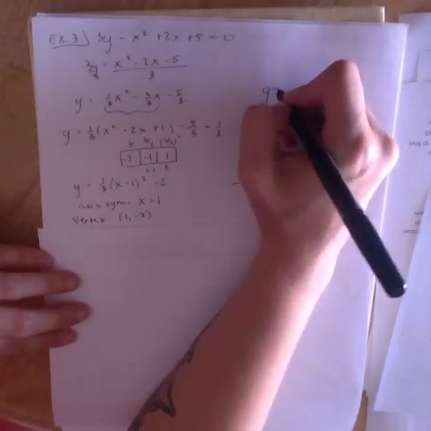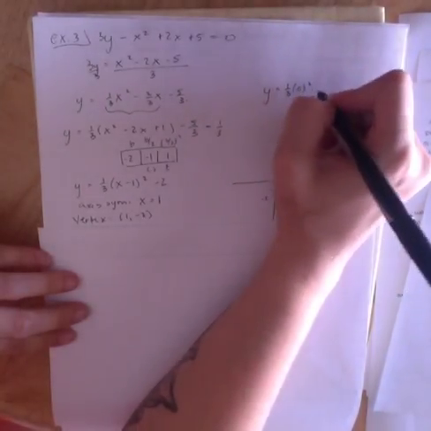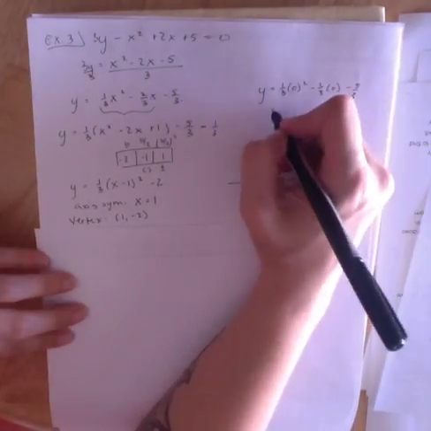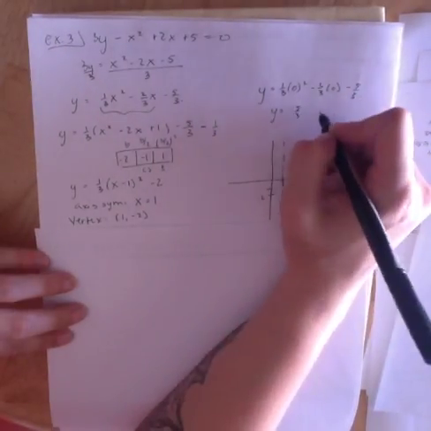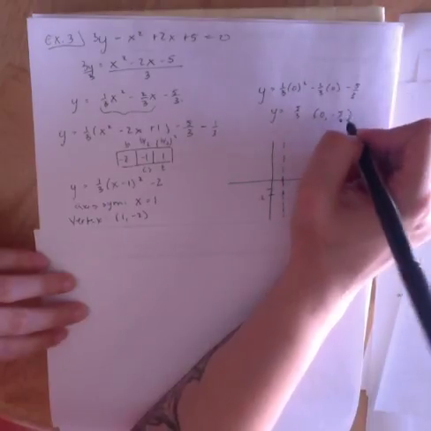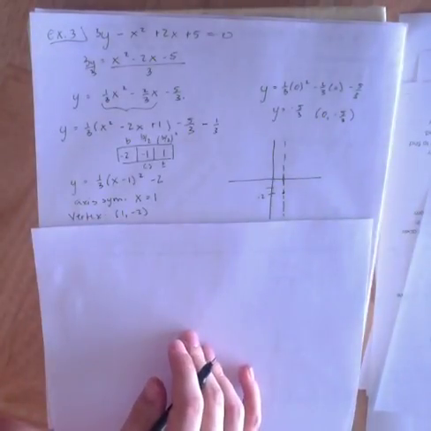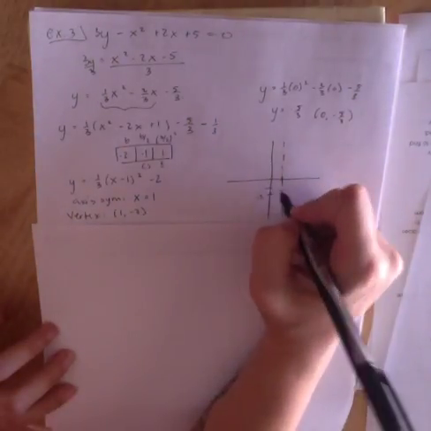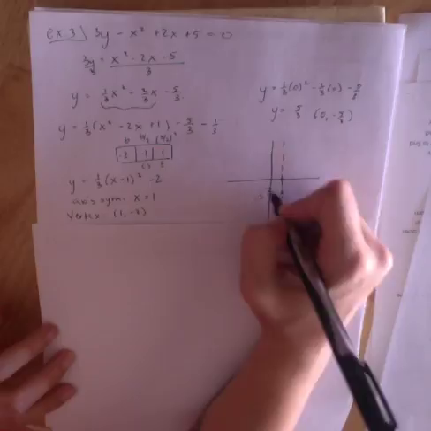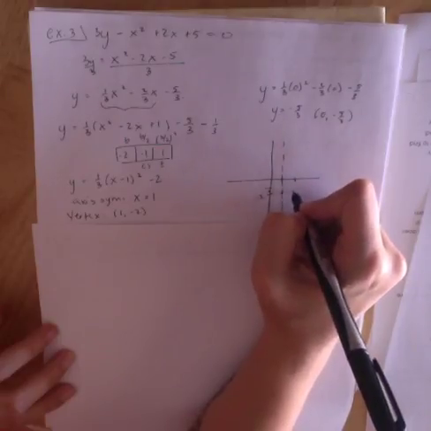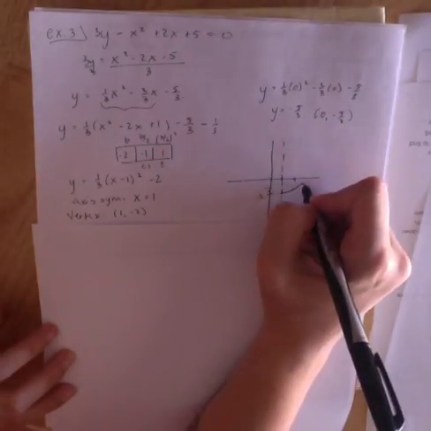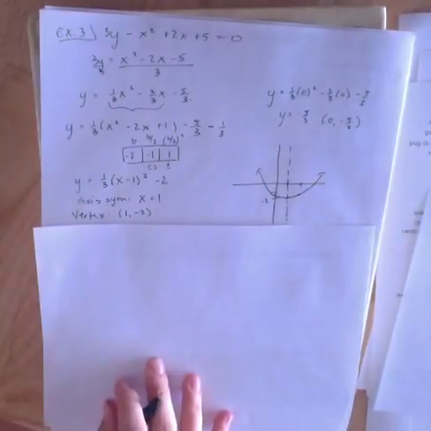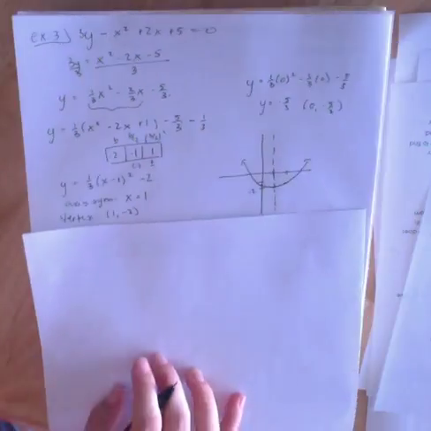I'm going to plug in 0 for x. So I get 1/3 times 0 squared minus 2/3 times 0 minus 5/3. So I get y is minus 5/3. So I have the point 0, minus 5/3, which puts me about here. And then here's my opposite point. So here's my parabola.